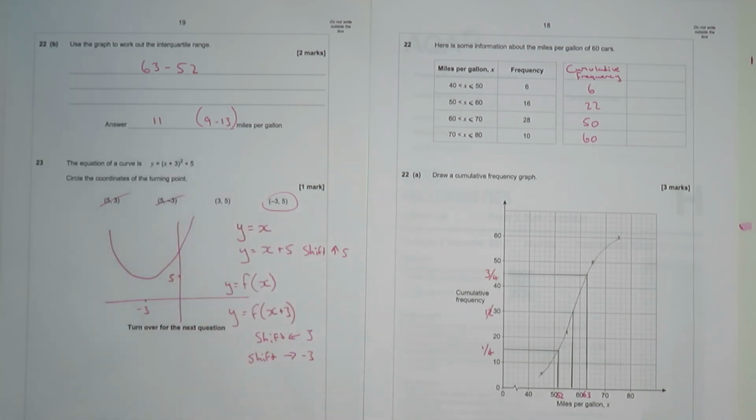This transformation of functions has been a requested video. I do intend to make a video on this. When I get round to that, I will link it in the video description for this video as well.